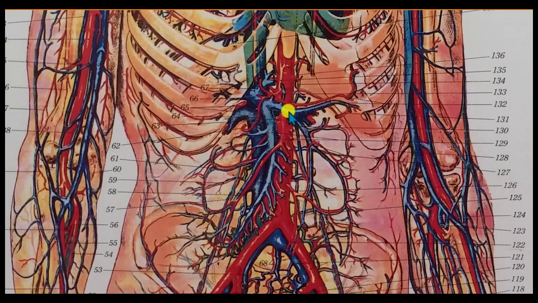As I come down the abdominal aorta just a little bit, this is the superior mesenteric artery, which comes out of the abdominal aorta and cascades downward like a waterfall. And then running alongside it is the superior mesenteric vein that's going to run into the hepatic portal vein.